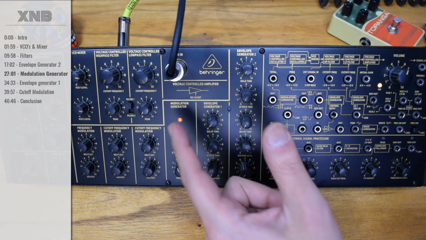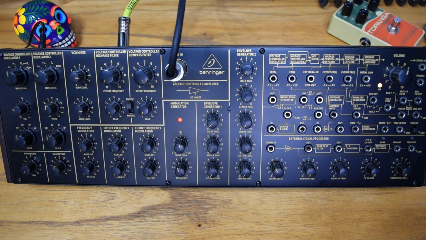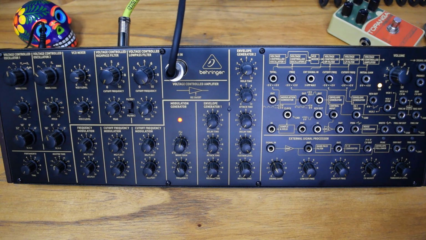Okay, so the modulation generator is a long term for LFO. It's just an LFO. That's what it is. So it's going to be right here, and we have two main controls. Now, this synthesizer is not like a, let's say, modern one. And again, it's '78. It was released in '78. It's very limited in what it can do, and we get just a very, very simple LFO.